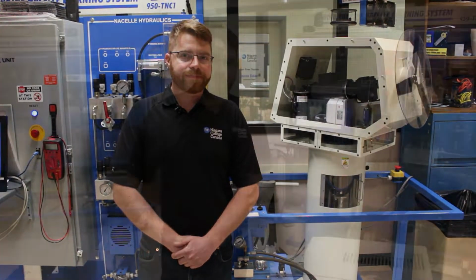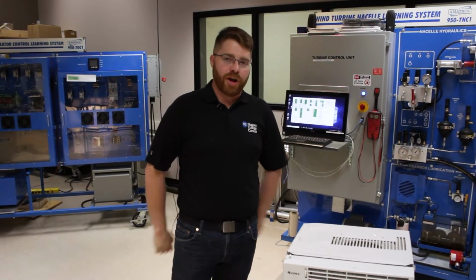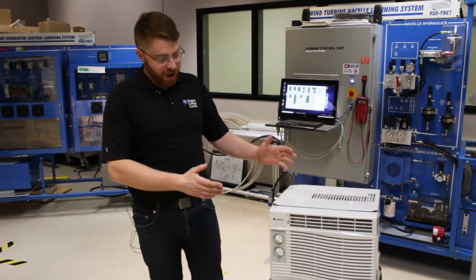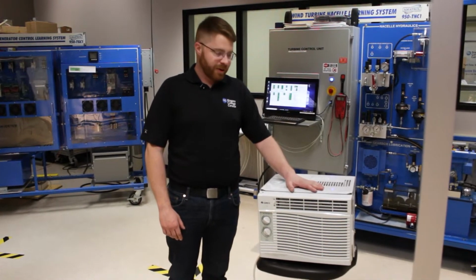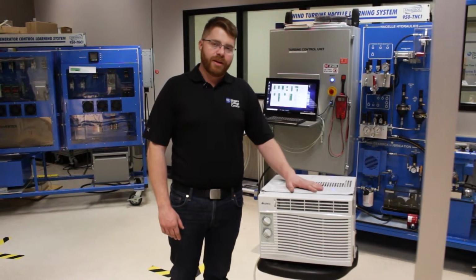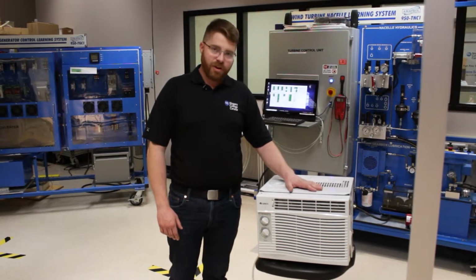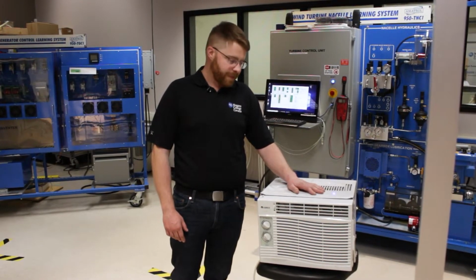One of the teaching aids that we use in this program is this simple device right here. Now, many of you will likely recognize this. This is a window unit air conditioner. And we use this example to bring to light the function of this air conditioner.